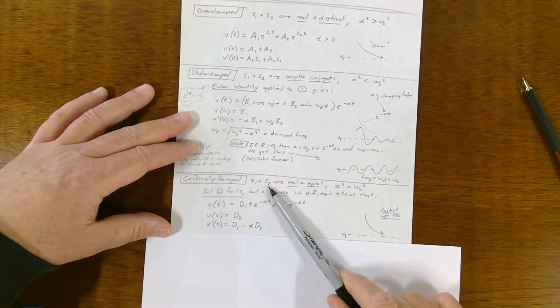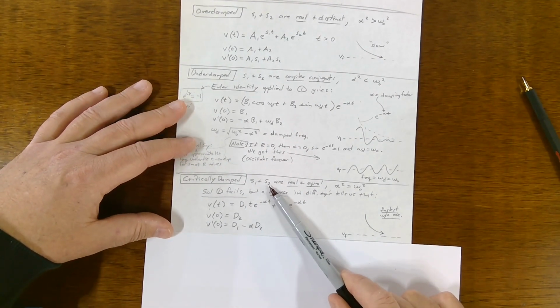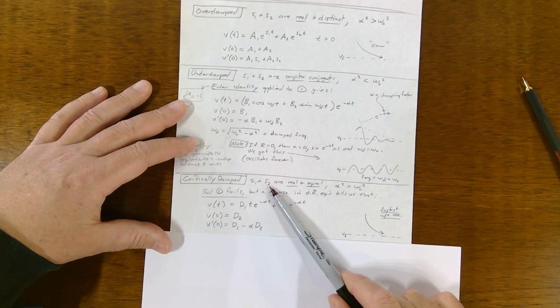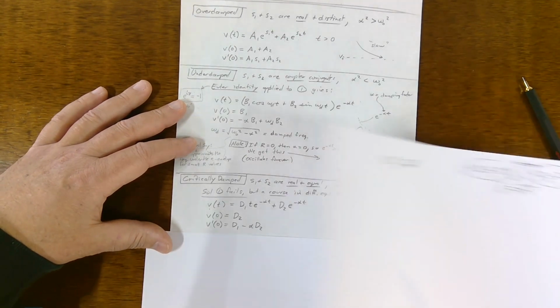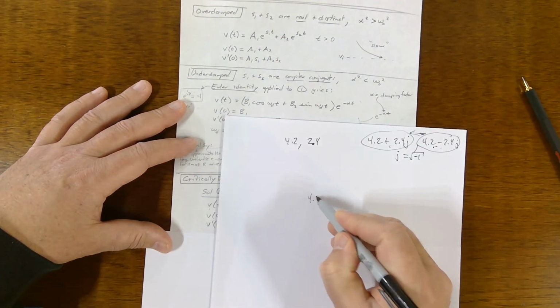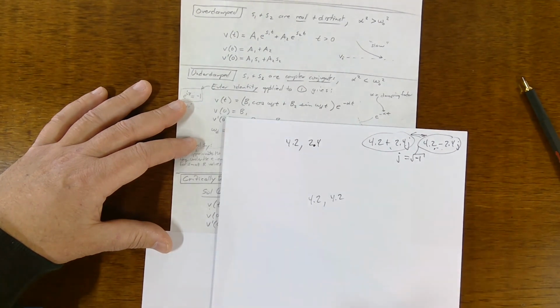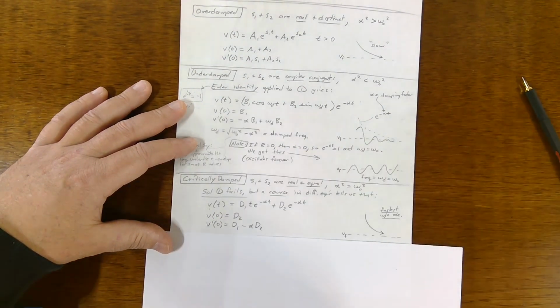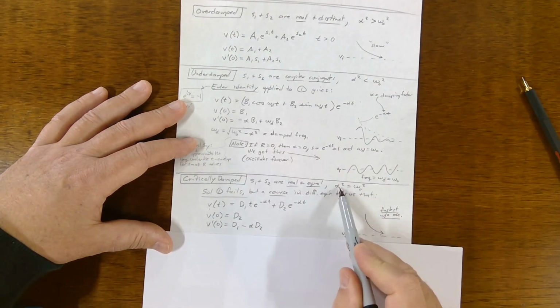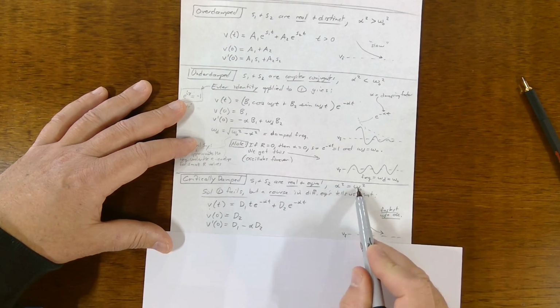Okay, the last case is critically damped, where S1 and S2 are real and equal. What is real and equal? Real and equal is something like 4.2 and 4.2. Okay. If that's the case, then these two guys will also be equal.